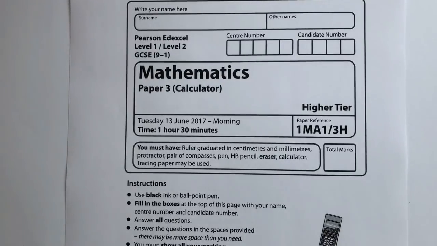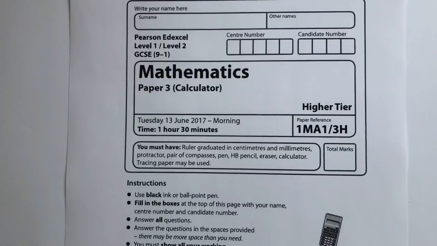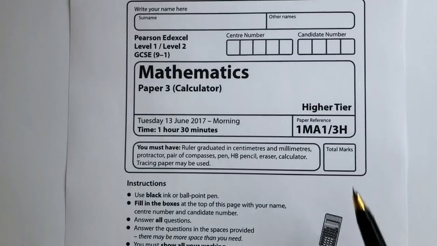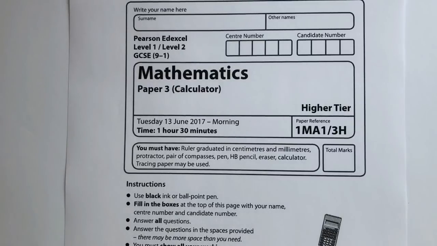Hi, in this video we're going to be looking at the 2017 higher paper for Edexcel, and this is actually paper 3. In the last video we finished at question number 7, so we're going to start from question number 8. If you follow the link below in the description you'll be able to download the paper and have a go at some of the questions for yourself.